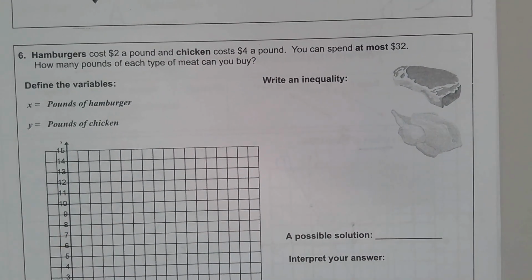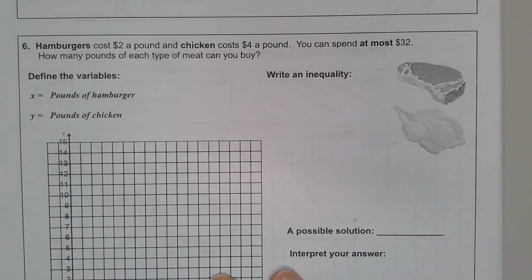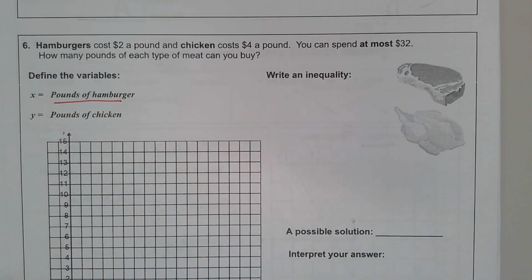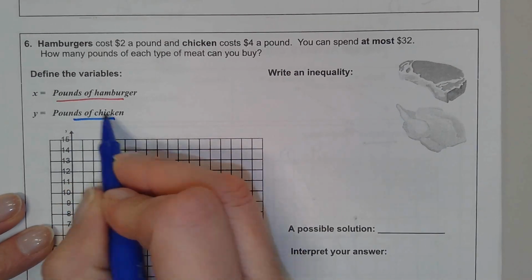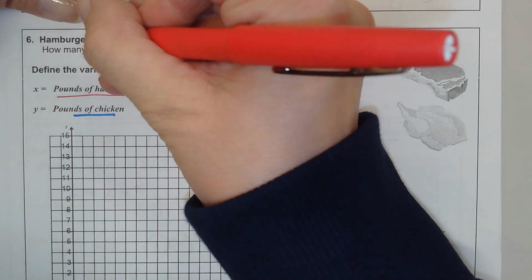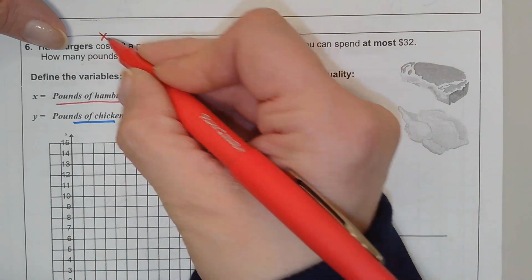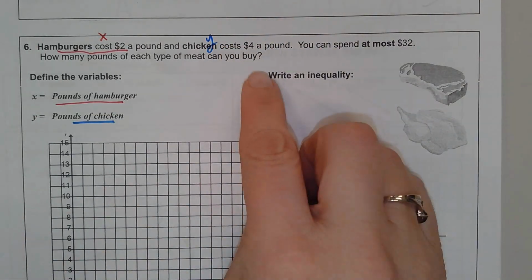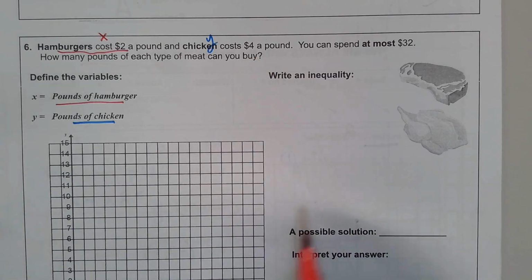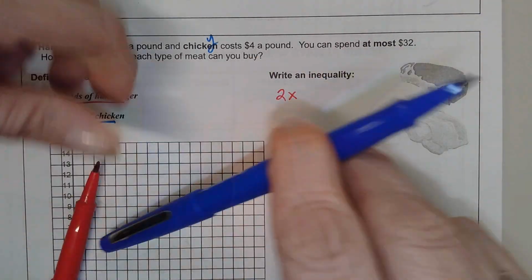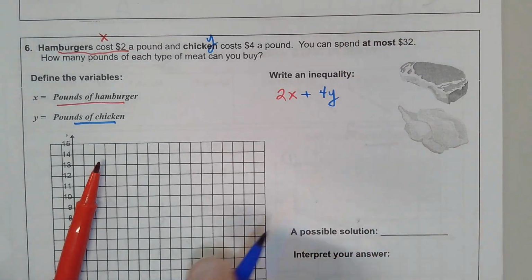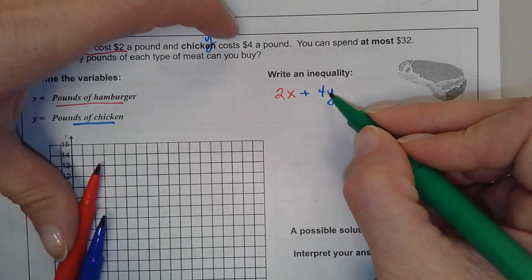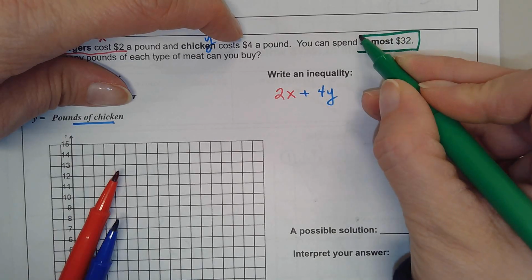Let's finish off with one last word problem. So we have x's that are pounds of hamburger. So x's are hamburger, and we have chicken to be our y. Hamburger costs $2 a pound. I'm going to put the x there because hamburgers is x, and chicken costs 4. So we have 2x, and we have 4y. And now what does this say you can spend? $2, $4, at most $32.